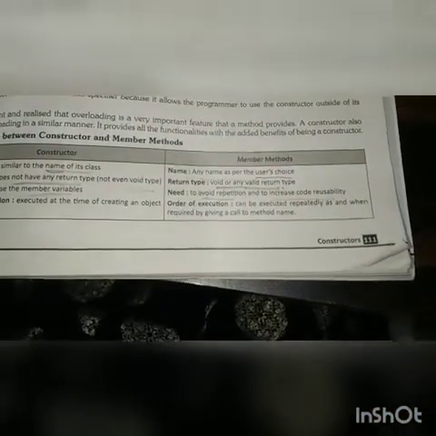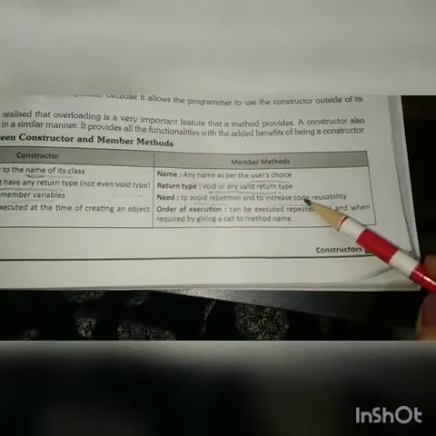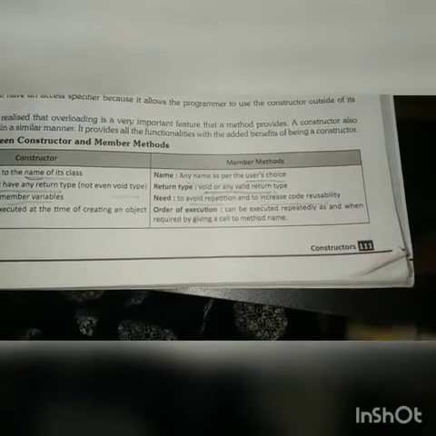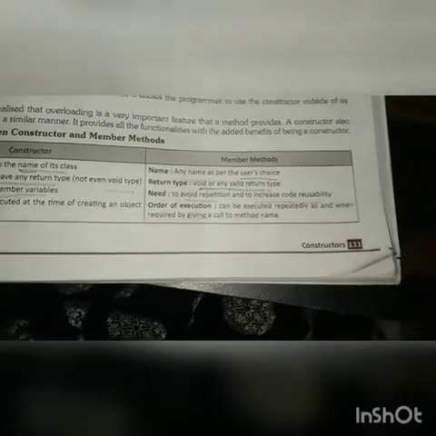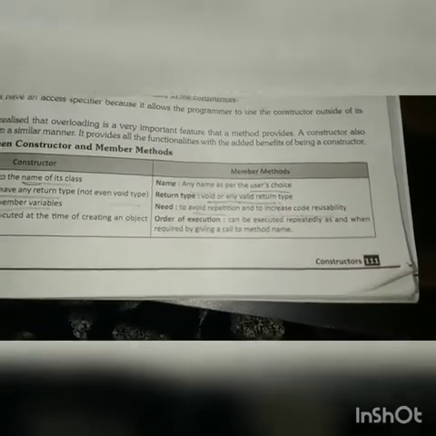Then what is the need of the constructor? To initialize the member variables. Here what is the need of the methods? To avoid repetition or to increase code reusability. If you want to reuse the code again and again, then we need methods, because we cannot type the same code every time. So we need methods for smaller code and the reusability feature.